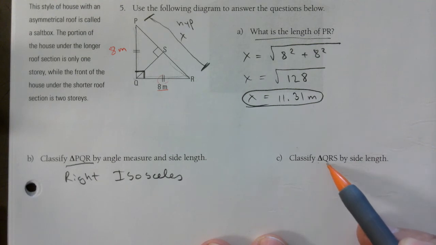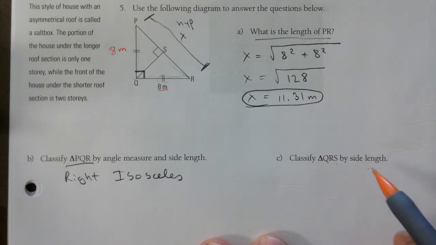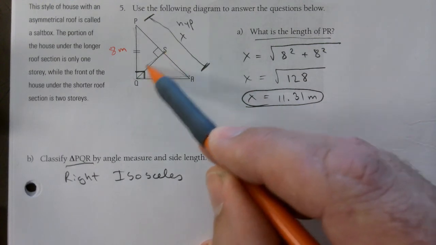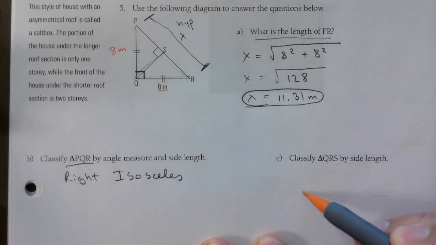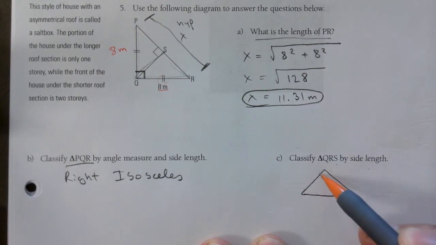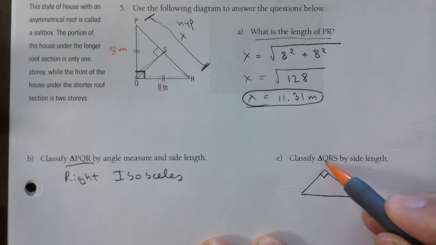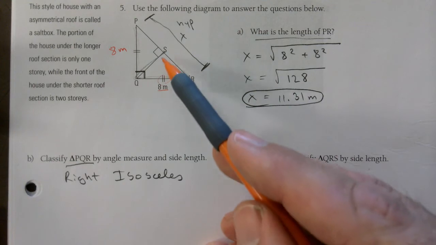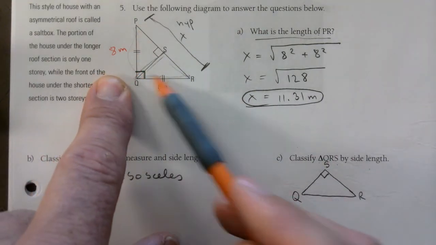Classify triangle QRS by side length. So QRS, right? They're talking about this one here. And we know that this is a 90. This is S, R, and Q, right? So I cut it. Is this a symmetrical triangle?